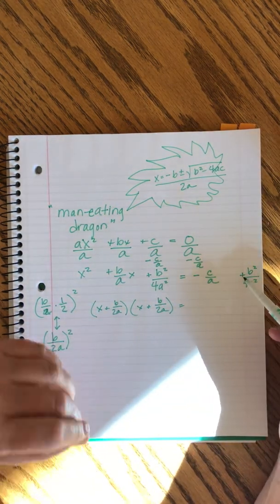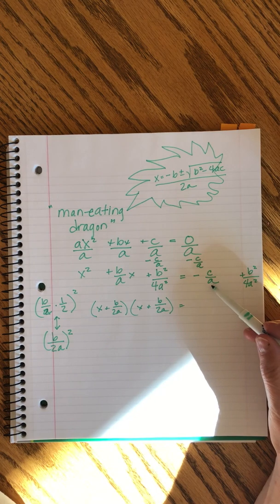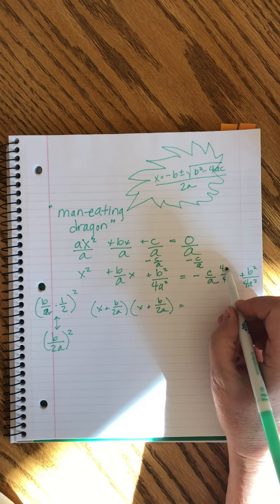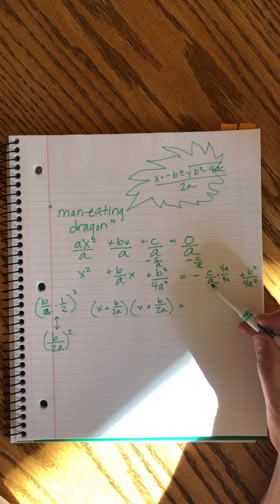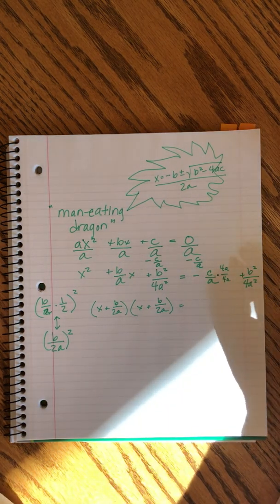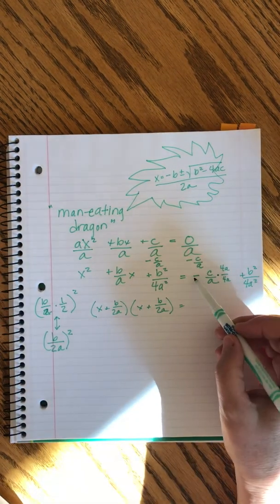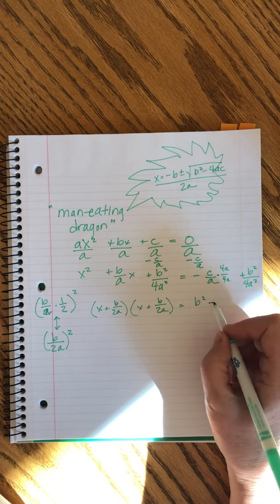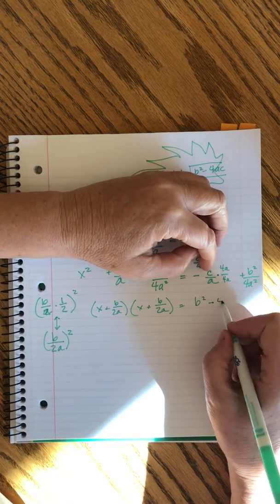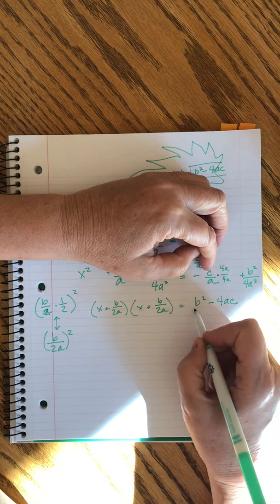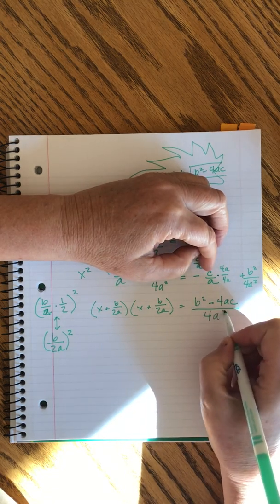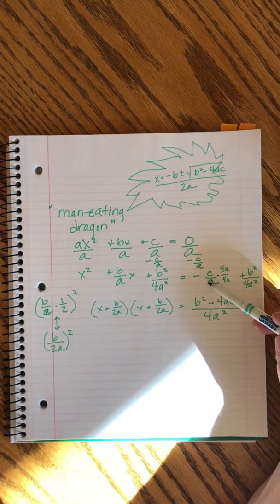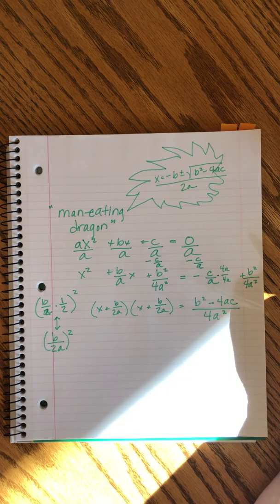This we have to fix so we can add it. We're gonna have to multiply this by 4a in order to get matching denominators there. So this, I'm gonna switch the order of this because I have a minus sign here. When I add it, it's going to be b squared minus, and then it's 4a times c, so I'm gonna write that alphabetically. And it's all over 4a squared. Okay, that's a little messy, but all we had to do is adjust the denominator on this one, and then we can add them.